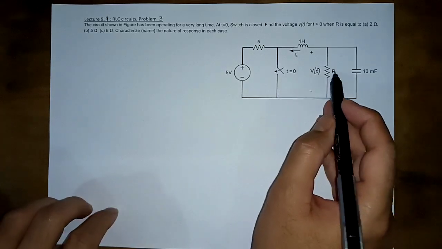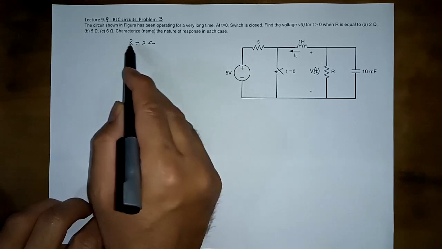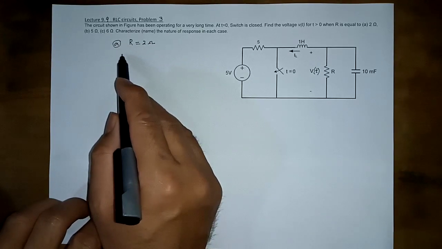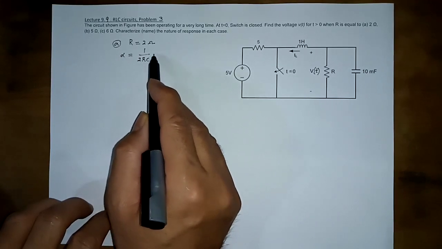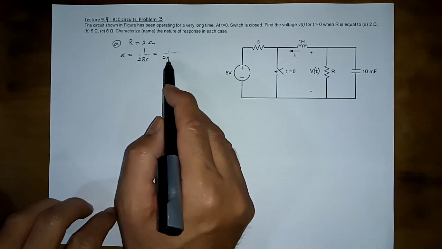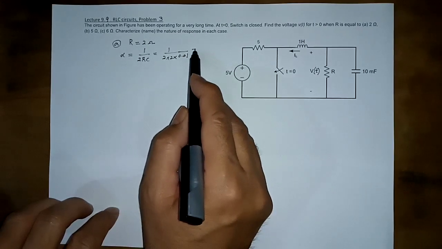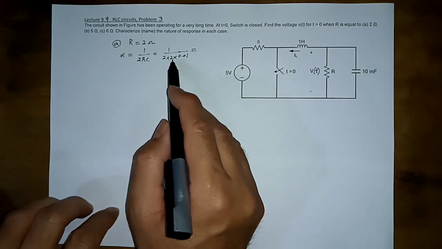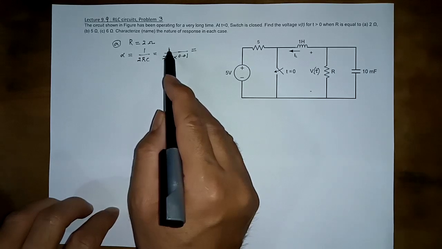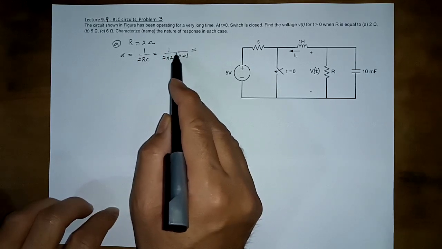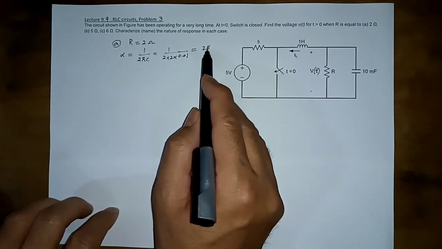So suppose we begin with taking the value of R to be 2 ohms, the first case. The alpha, this is a parallel RLC circuit, is 1 over 2RC, is going to be 1 over 2 into 2 into C, which is 0.01 millifarad, 10 millifarad. So basically what do we get here is 1 by 4, which is 0.25. 0.25 divided by 0.01 is 25 nepers per second.